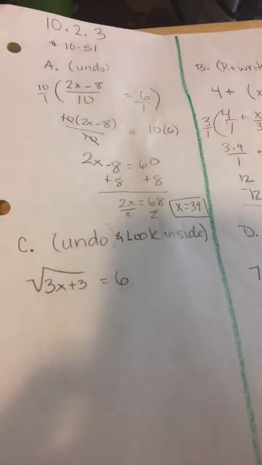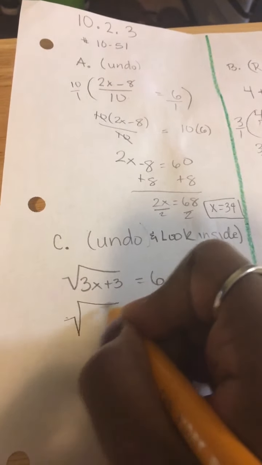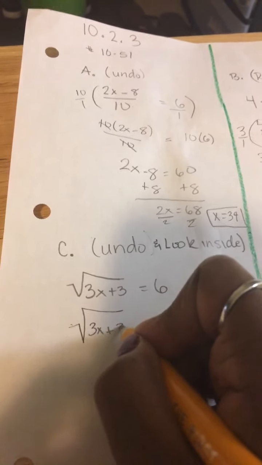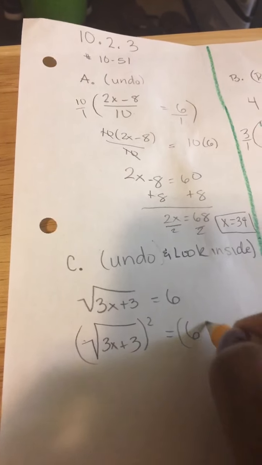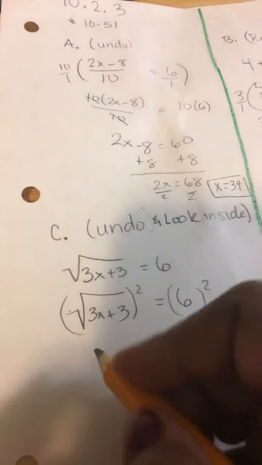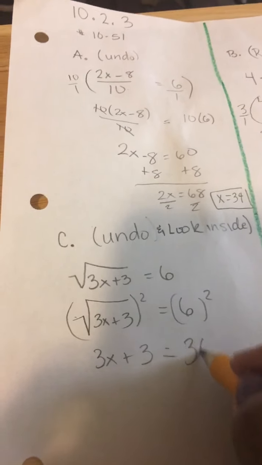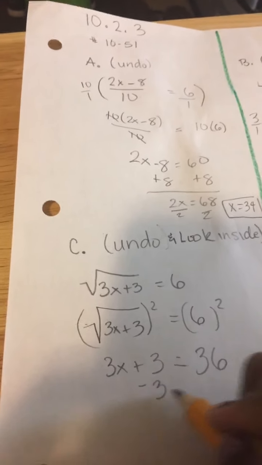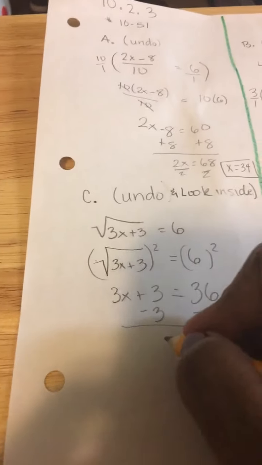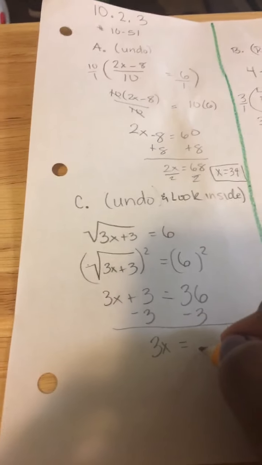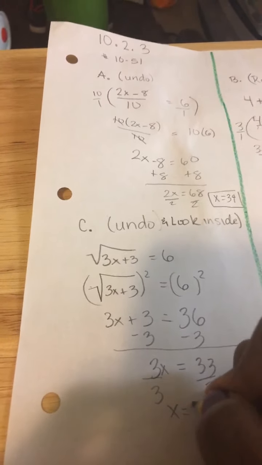I said I want to undo this and look inside. So I'm going to rewrite it and show you what my step is. To undo a square root, I have to do the second power. And I'll do that on this side also. So now I get 3x plus 3 equals 36. Take away 3. Or subtract 3, the opposite of 3, whichever way you want to call it. And we get 3x equals 33. Divide by 3, x equals 11.